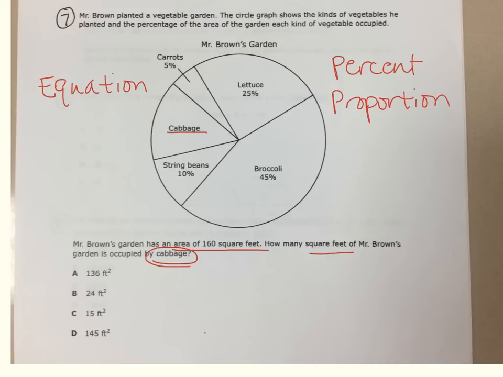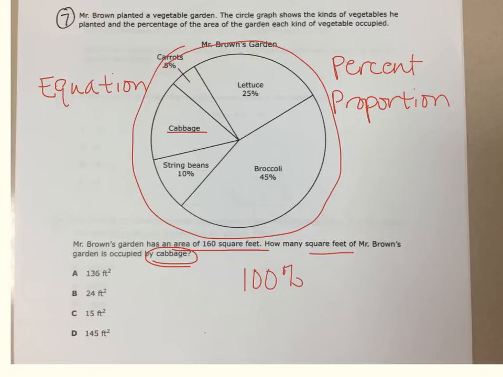Okay, so we know that this whole circle graph must equal 100%. So if I add up carrots, lettuce, broccoli, and string beans, I'm looking at 25 plus 45 plus 5 plus 10. Is that it? 1, 2, 3, 4. 1, 2, 3, 4. This equals 85.